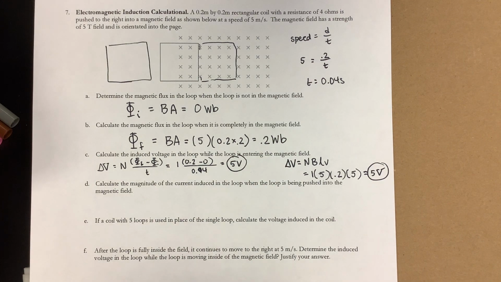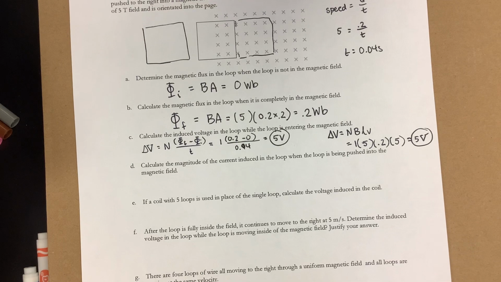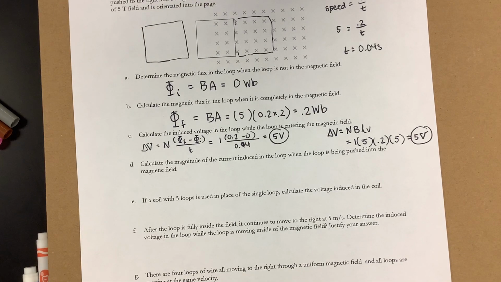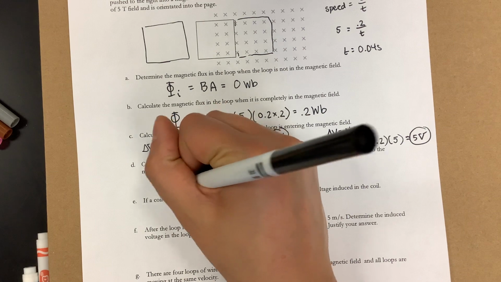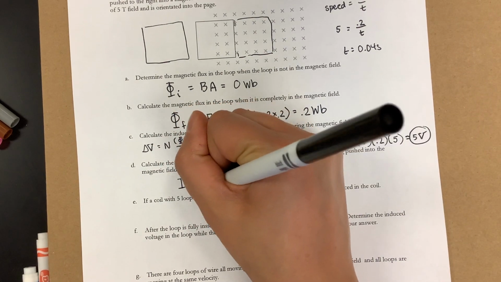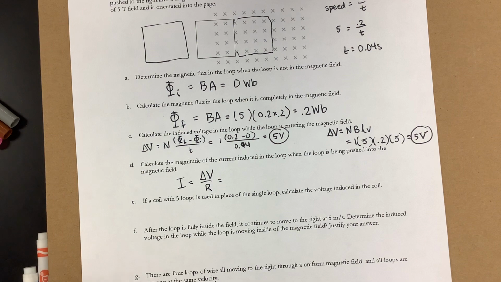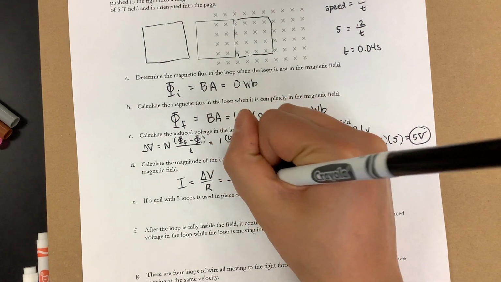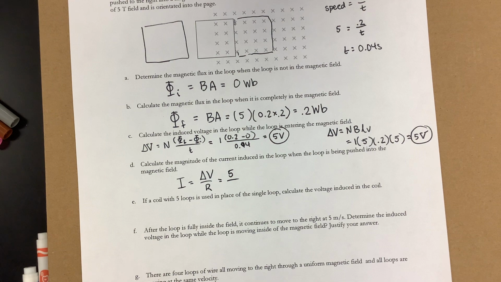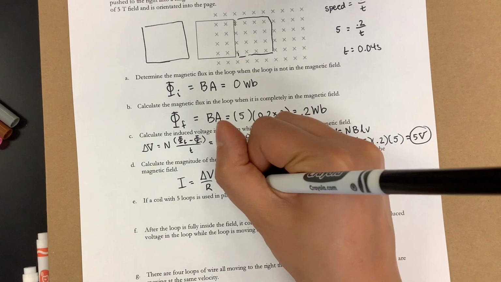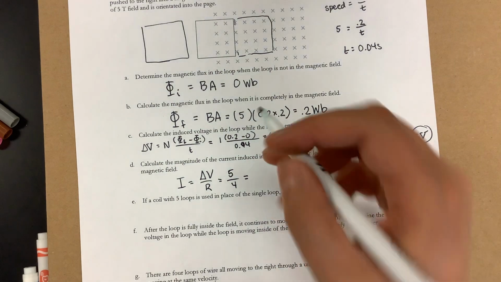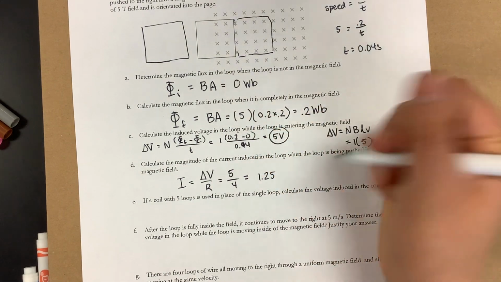When it's entering the field, the flux is increasing. And whenever the flux changes, that's when you get a voltage. You don't always get a current, but since this is a closed loop wire, you do. I can calculate the current because I have a voltage and resistance. So that I say it correctly, you always have a voltage, that's 5 volts. You don't always have a current. To have the current, you need that closed loop. So 5/4 or 1.25 amps.